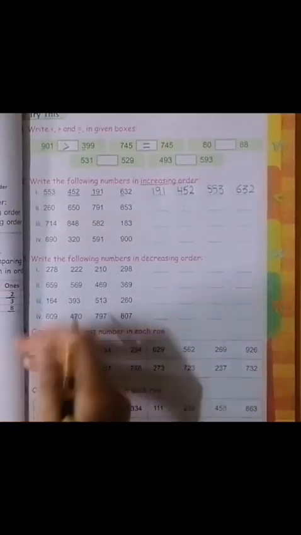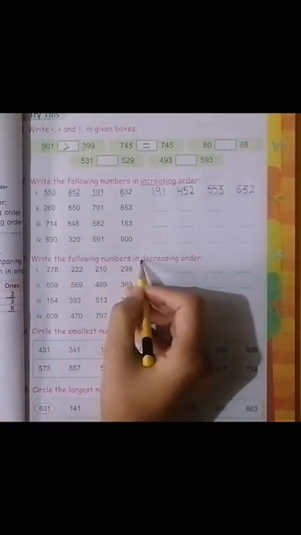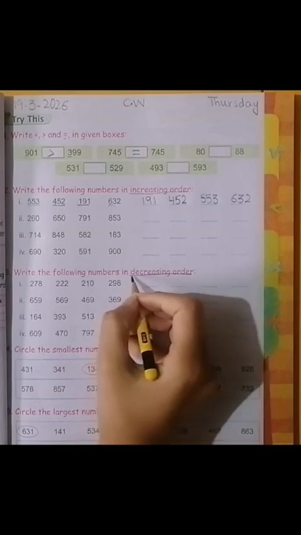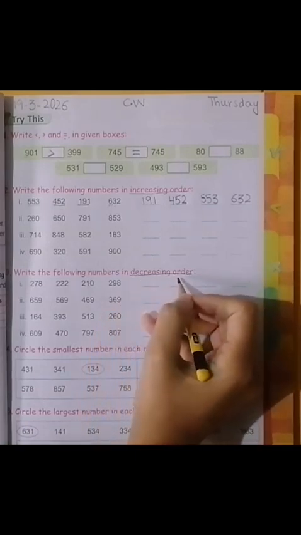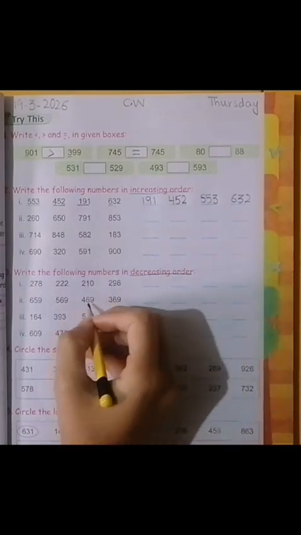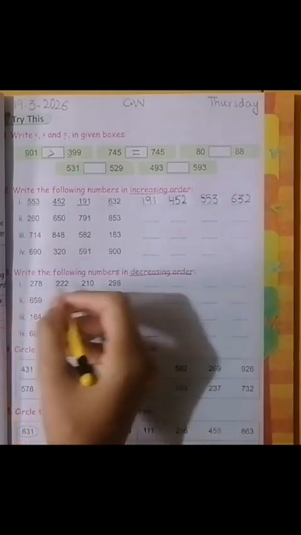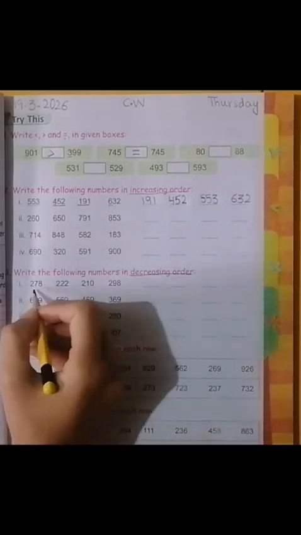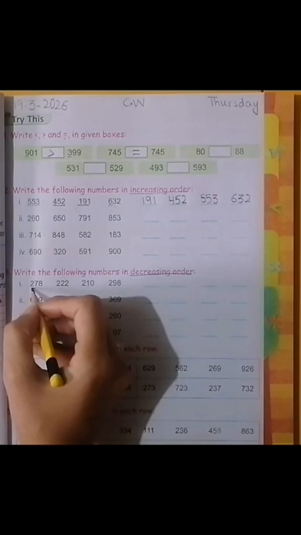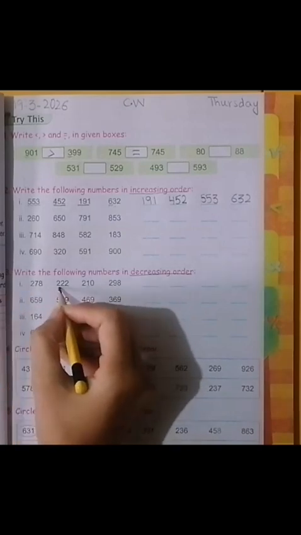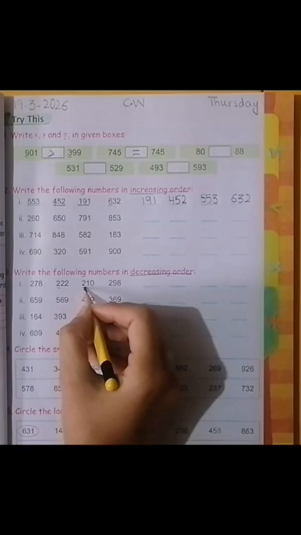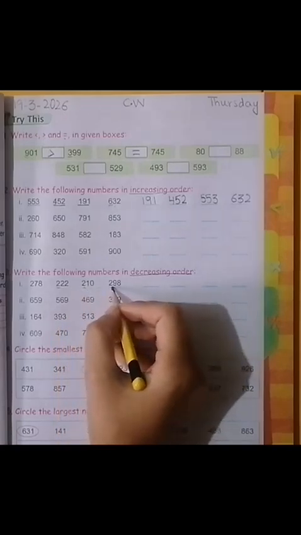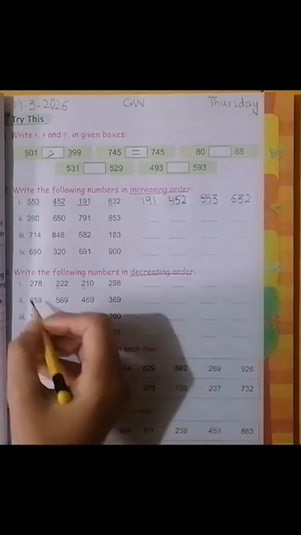Now move towards question number 3. We have to write the following numbers in decreasing order. Decreasing order means you have to arrange the numbers from larger value to the smallest value, okay? From the largest number to the smallest number. Now look carefully. First we compare the first digit of every number. Here it is 2, here again it is 2. This number also has 2 in the first place, and here it is also 2.